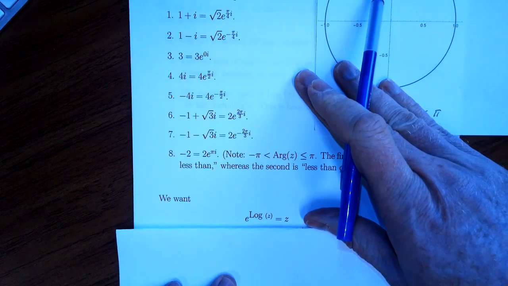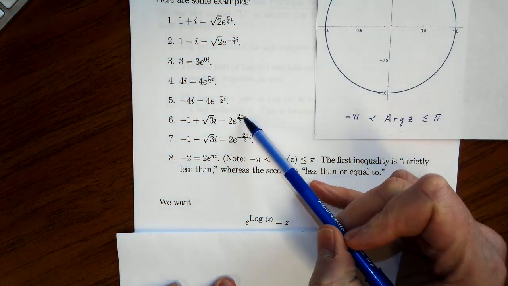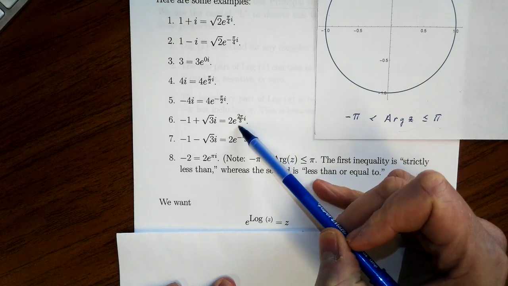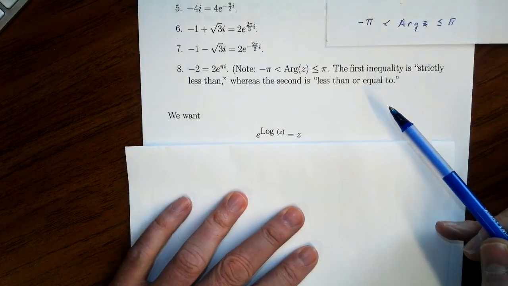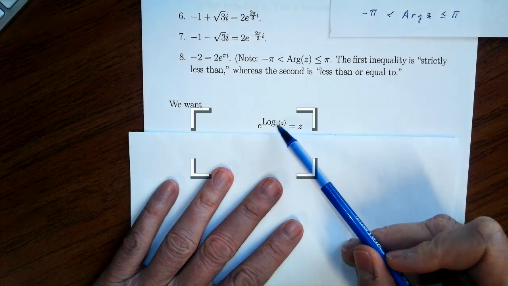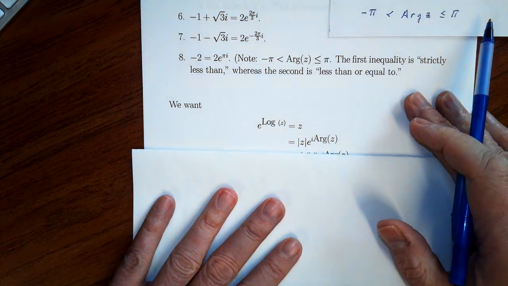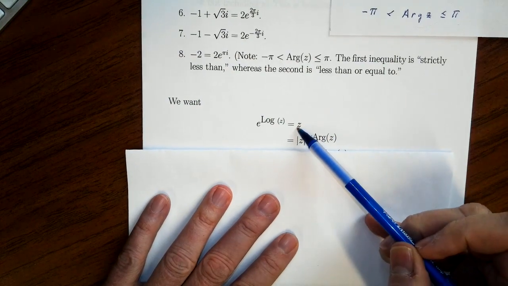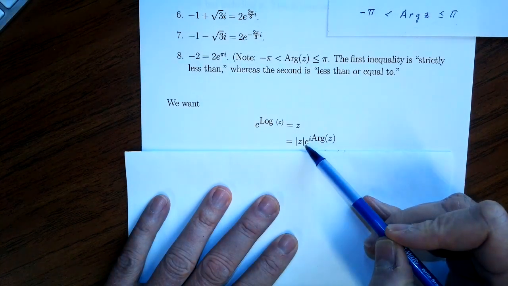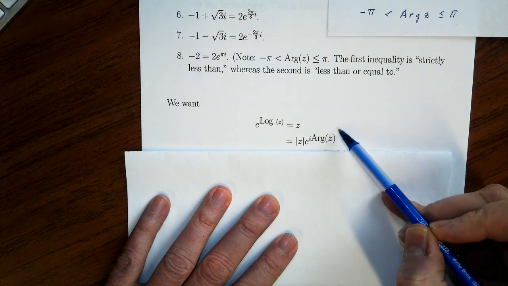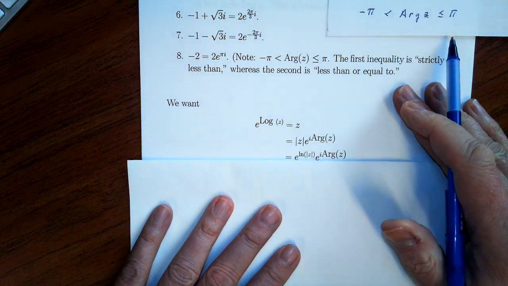The fact that we can express each complex number in polar form exactly one way if we use the principal argument is going to help us define the log. So we want e to the log of z to be z. That's because the exponential and the log are inverse functions. Now let's express z as the modulus of z times e to the i principal argument, and we know that there is only one principal argument.